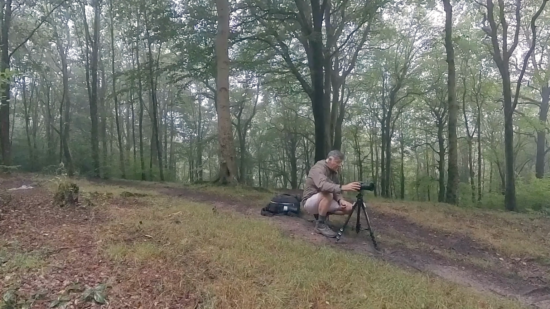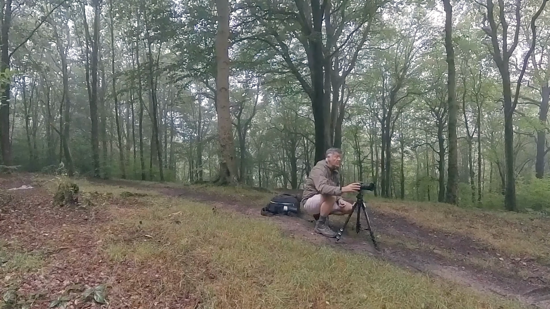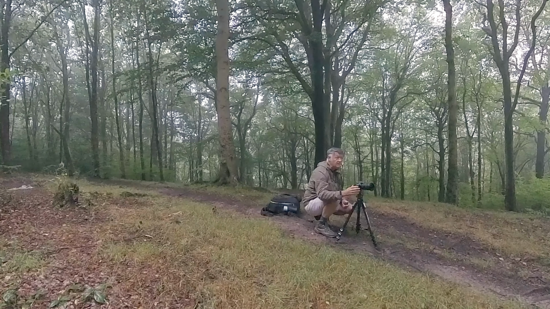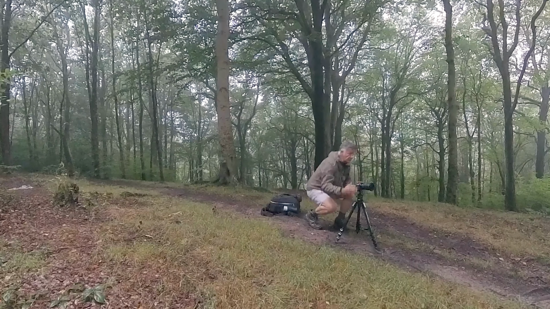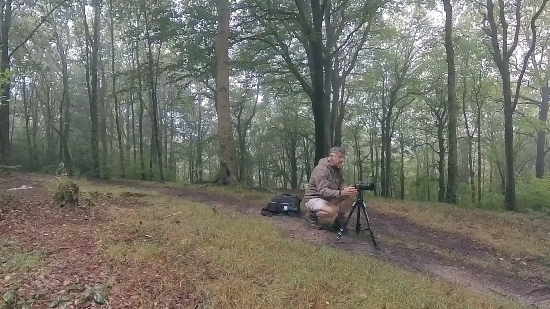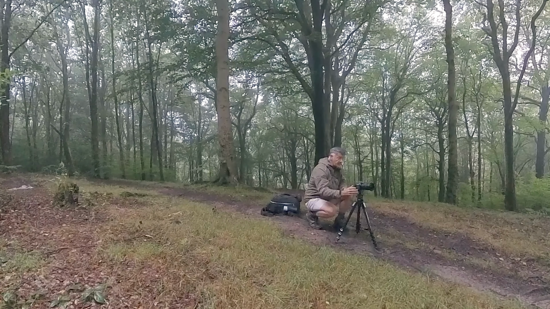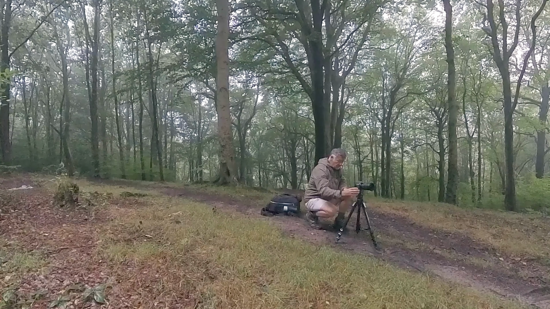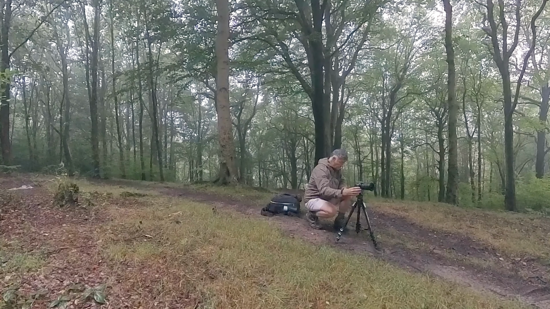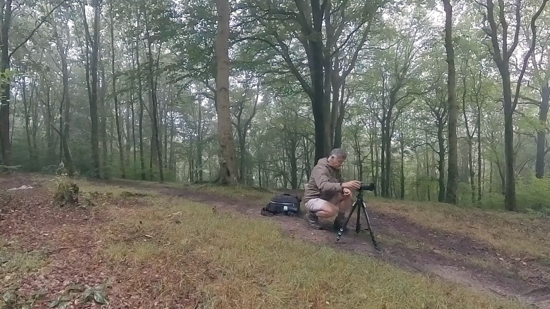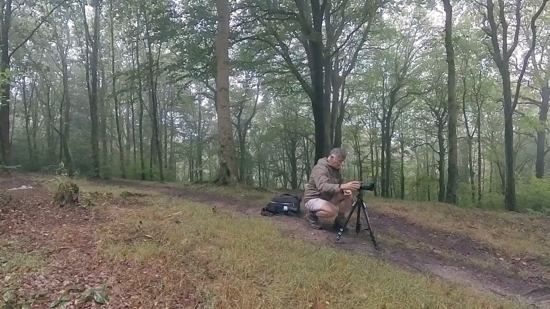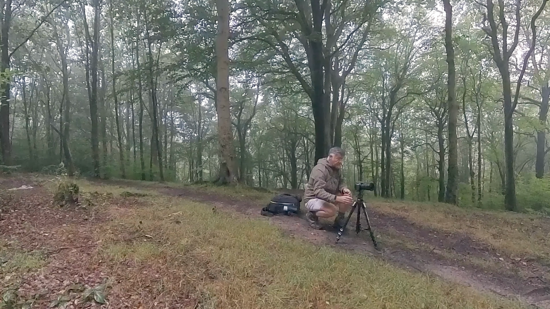The foliage is providing a lovely frame to this image, with the trunk of the tree right in the center of the screen. I'm at f8, 4 seconds, ISO 100. I've got the 24 to 70 lens on. I'm zoomed in right at 70 mil. As I say, this is a 4-second exposure. Let's have a look at that. Here we go. Oh, it's a little bit overexposed, that. Just dial that down. 2.5 seconds.